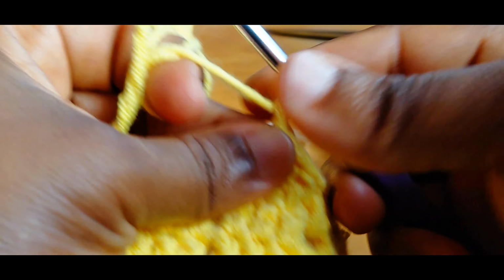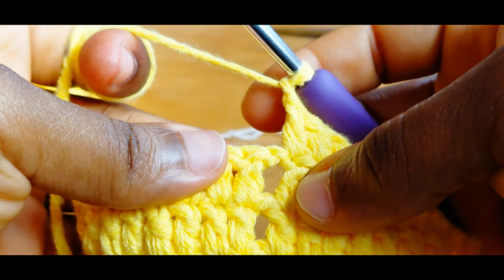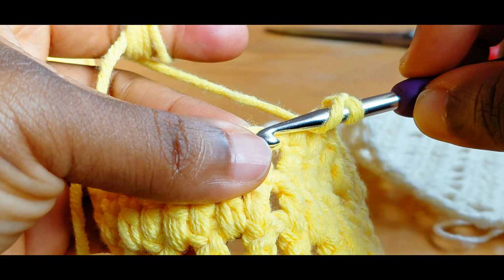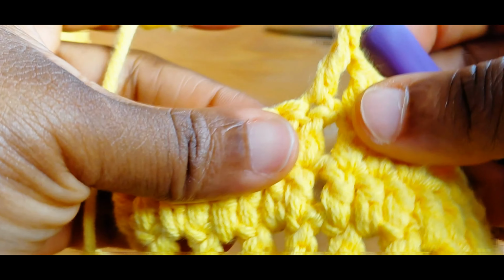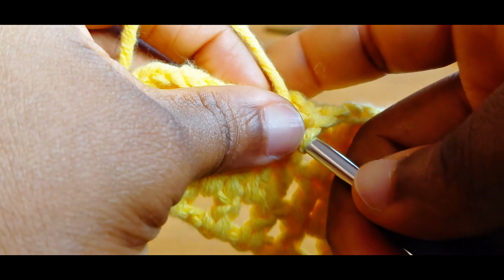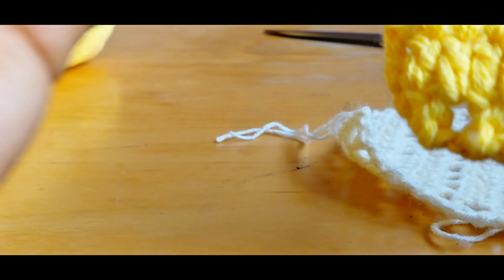So we chain 1, skip the chain 1 space here, go to the next double crochet, 7 double crochet in the next stitches, including the chain 1 space from the previous row.